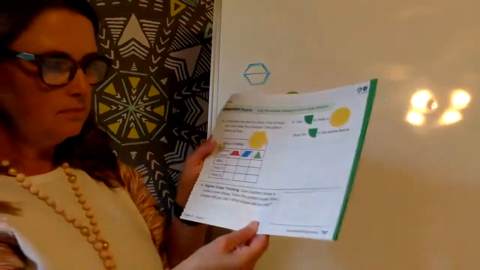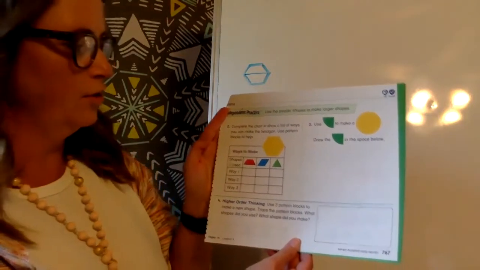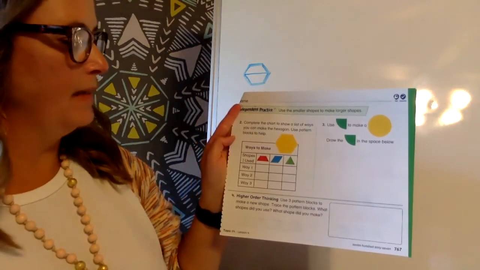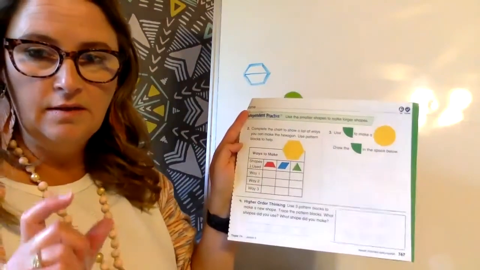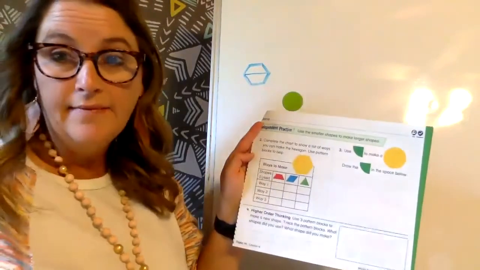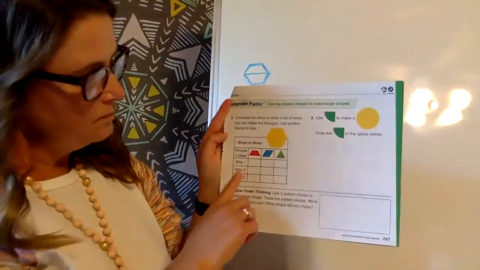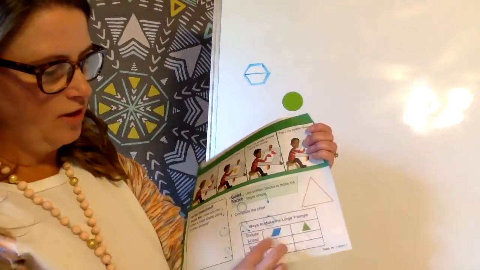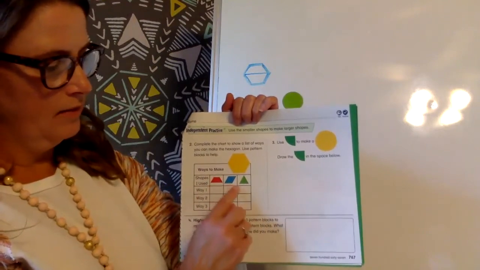Okay, let's look at the page that you're going to do for your assignment today. It says to use smaller shapes to make larger shapes, okay? Number 2 says to complete the chart to show a list of ways you can make the hexagon. Use pattern blocks to help you. So you will have to have those little shapes that I gave you. Unless you have some of these at home that you can use, you're going to have to use the paper ones that I gave you. And you're going to use the trapezoid, the diamond, and the triangle, just like we did on this very first page. Just like we did to make the triangle, we use the diamond and the triangle. On this one, to make the hexagon, you're going to use the trapezoid, the diamond, and the triangle.